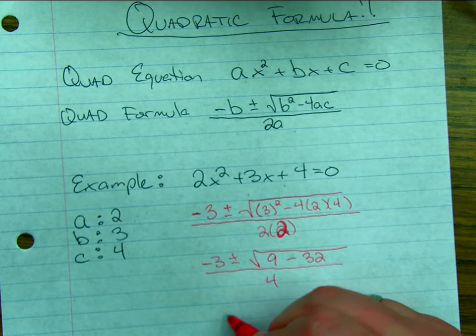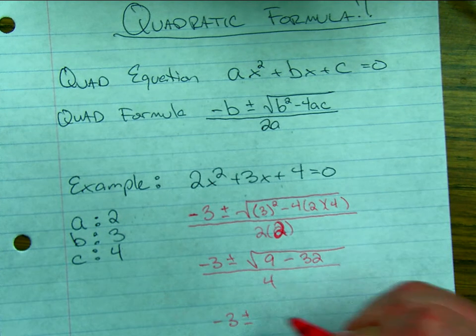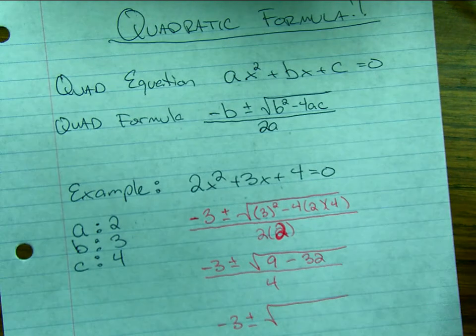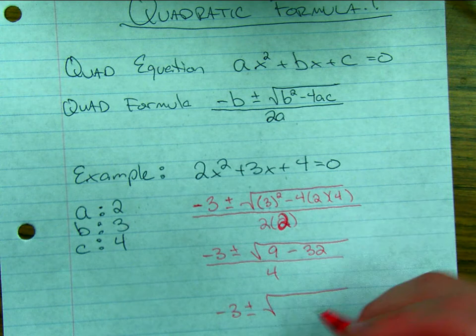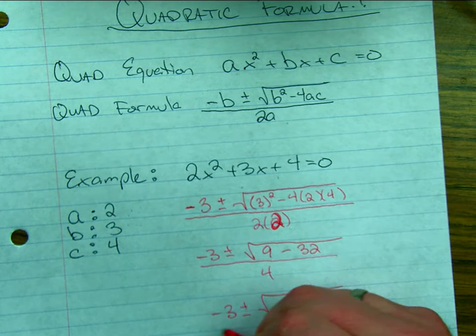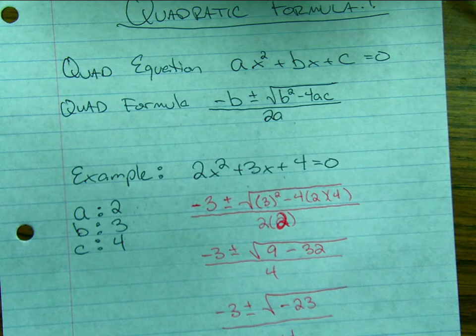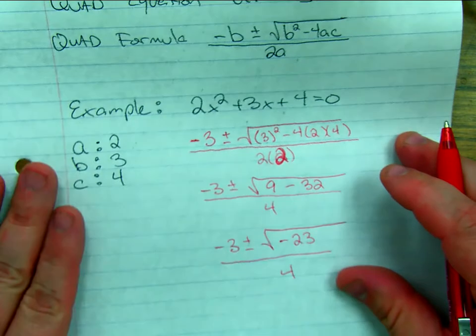Okay? That's the same as negative 3 plus or minus the square root of 9 take away 32. That's going to get us well into the negatives. It's going to get us 23 into the negatives all over 4. Oh, I'm off the screen there. All over 4 still.